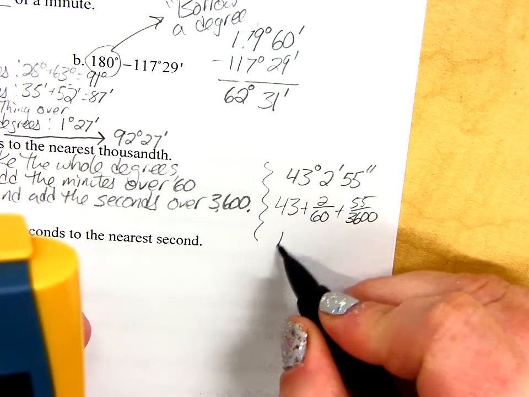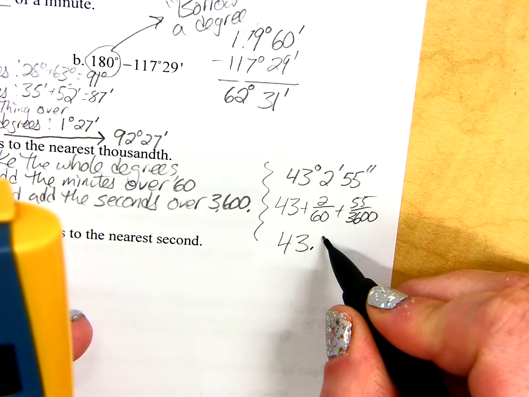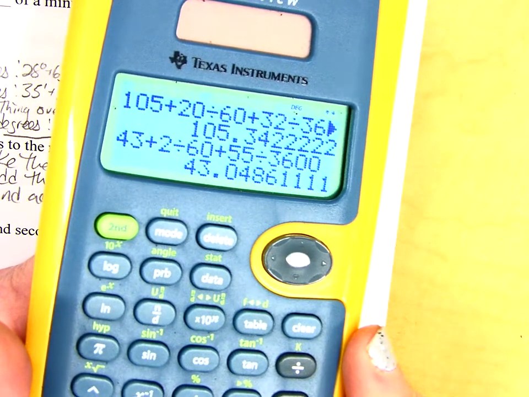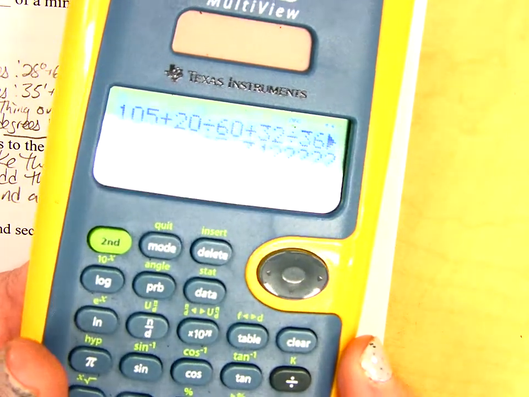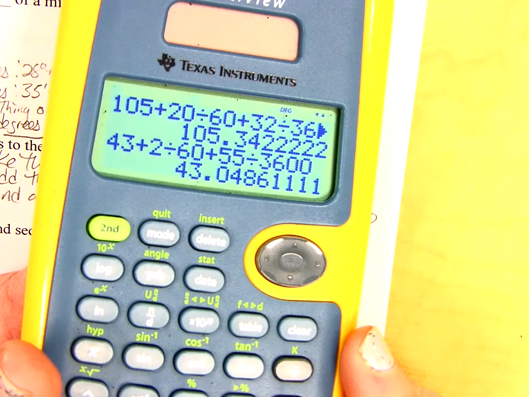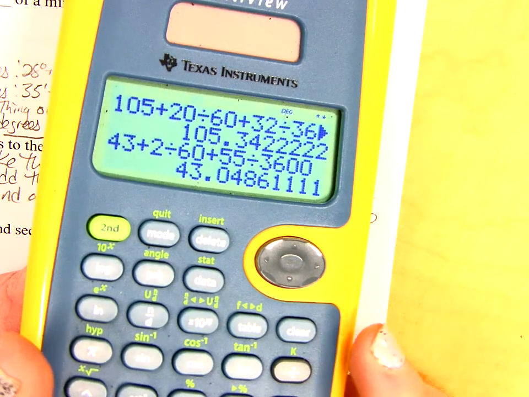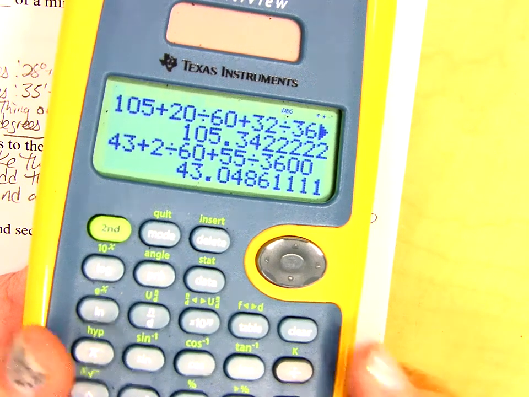Oh, interesting. 43 point. If you're going out 3 decimal places, this crazy number, that's hopefully what you got, you should have rounded it to 43.049. Right? If you're rounding to the nearest thousandths, that's how that one would round off.